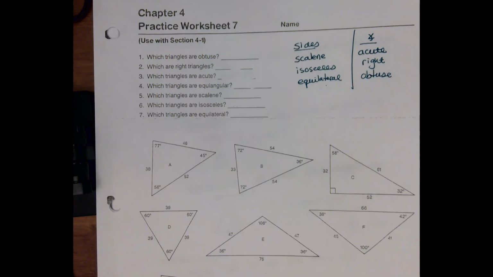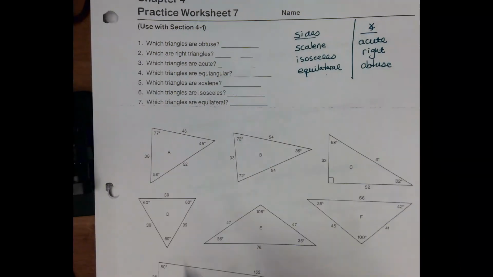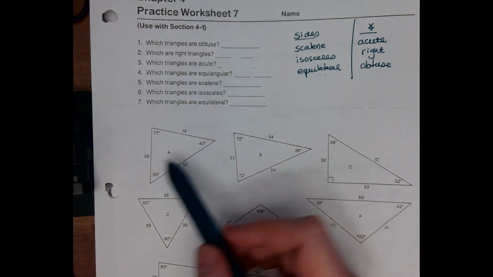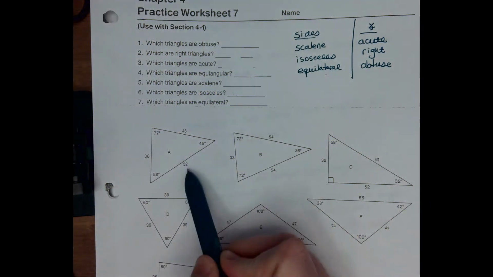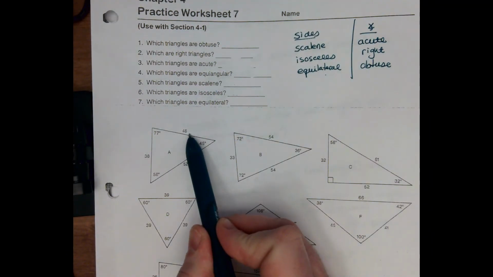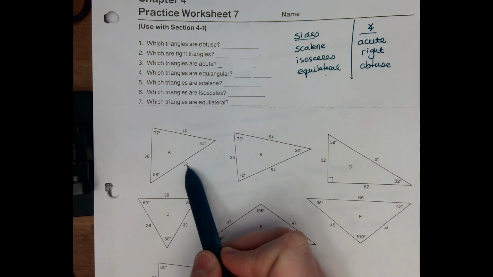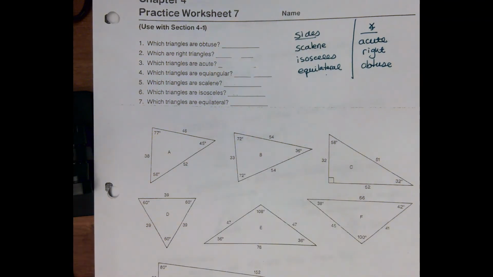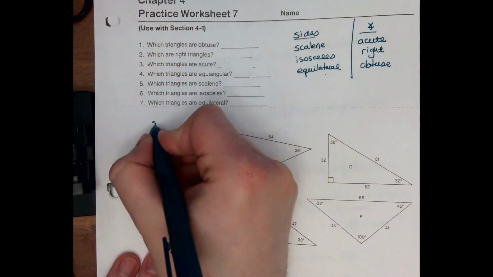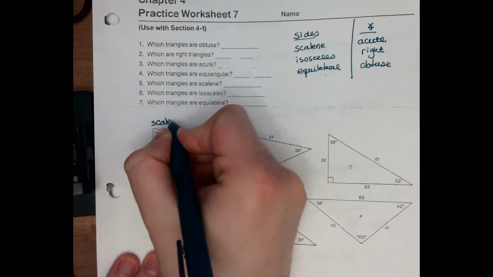In letter A, I need a side name. I see 38, I see 52, and I see 46, which means all sides are different. Because all sides are different, would I call it scalene, isosceles, or equilateral? That's going to make it a scalene triangle.